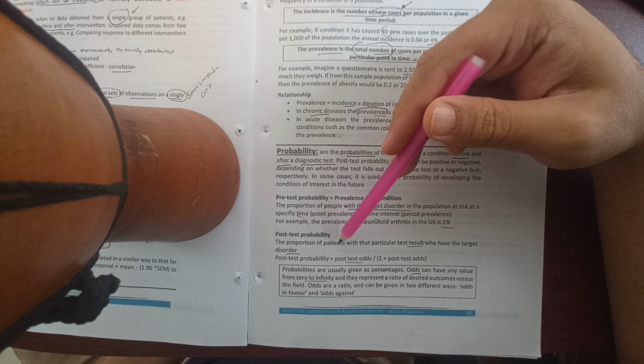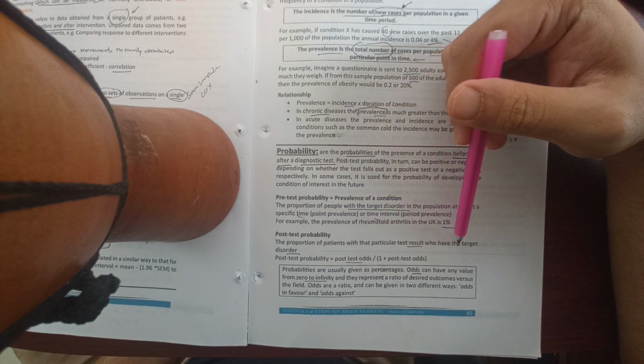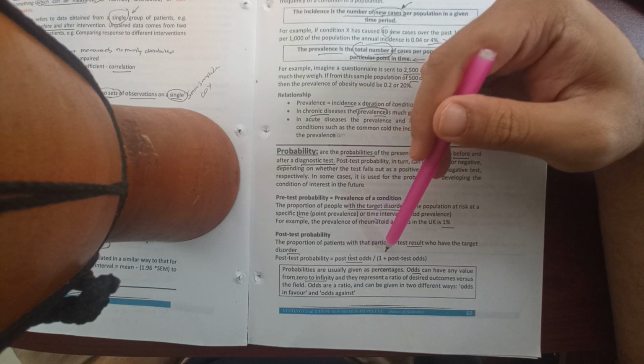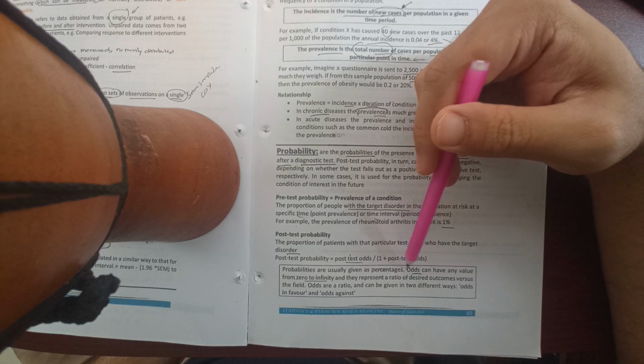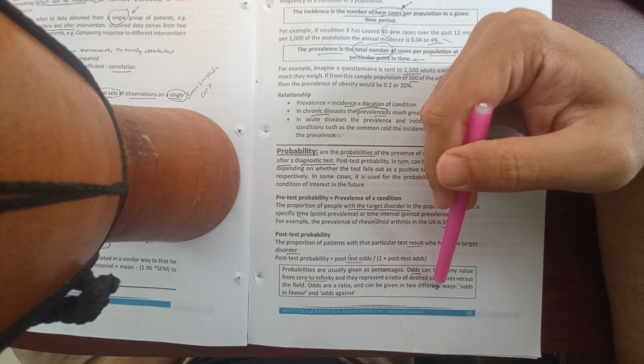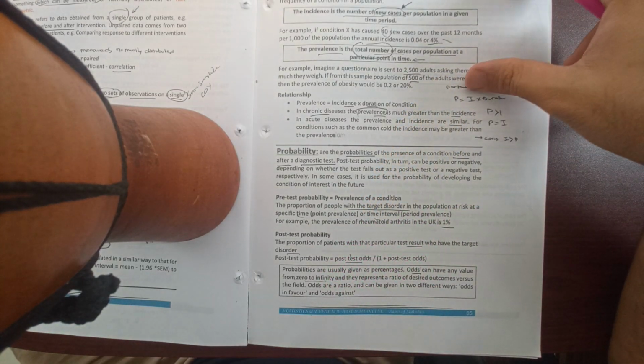For example, the prevalence of rheumatoid arthritis in the UK is 1%. Post-test probability is the proportion of patients with that particular test result who have the target disorder. It equals post-test odds divided by 1 plus post-test odds. Probabilities are usually given as a percentage. Odds can have any value from 0 to infinity, and they represent a ratio of desired outcomes versus the field. Odds are a ratio and can be given in two different ways: odds in favor and odds against.